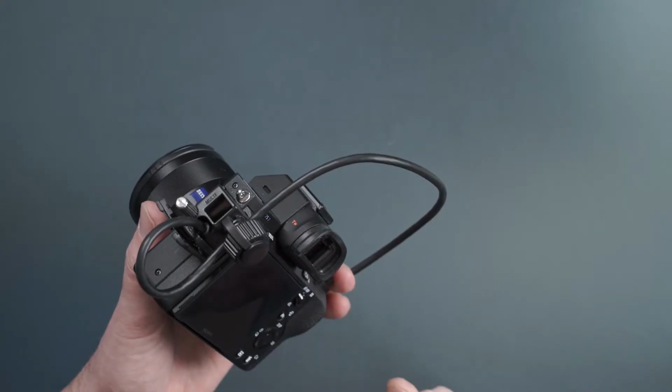If you were to send it for repair with Canon, you'd pretty much have to replace the whole entire circuit board, which could, A, take a long time, and B, be a lot of money.